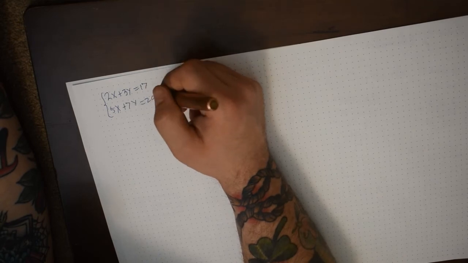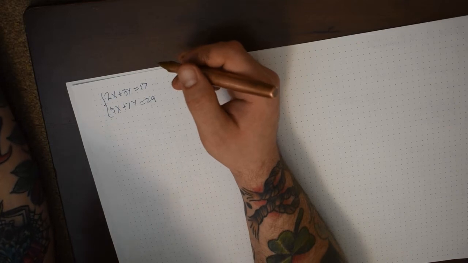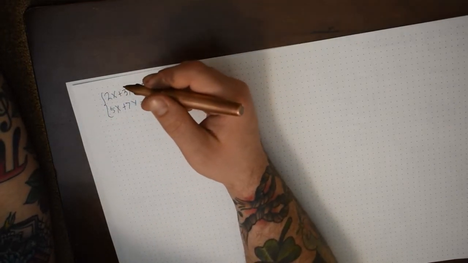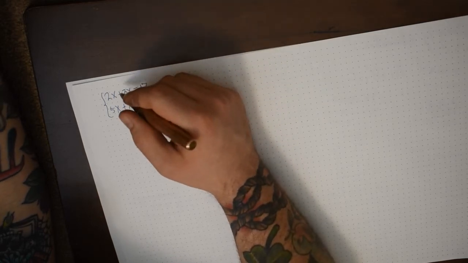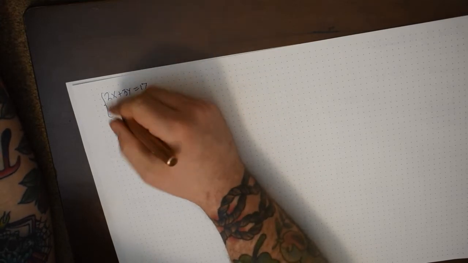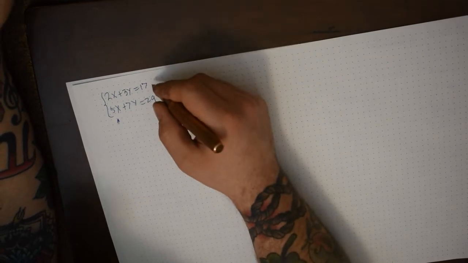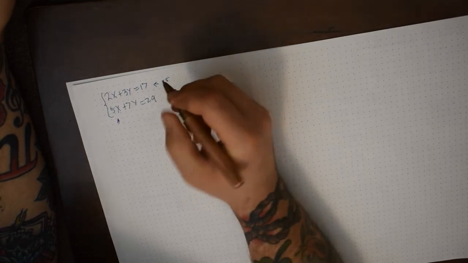We can, however, multiply both of these equations by a different value if need be, to make leading coefficients opposite in sign. So I'm looking at these x's. We've been eliminating y's a lot, so I'm looking at these x's. And just picking one, I'm going to take this top equation, and I'm going to multiply both sides by 5.